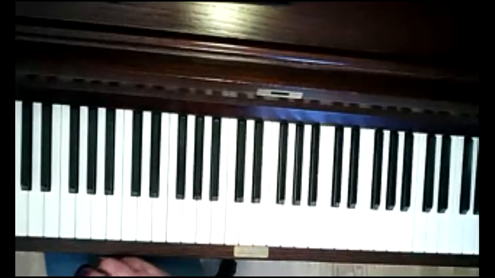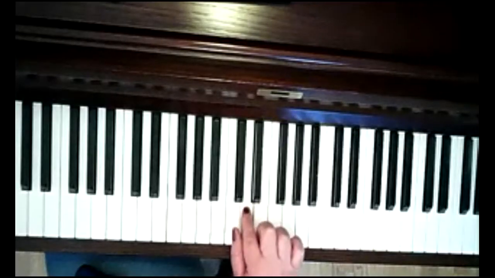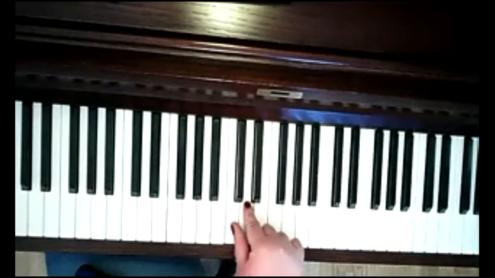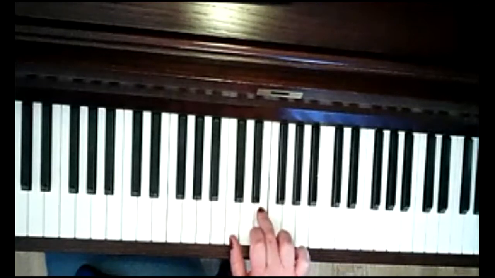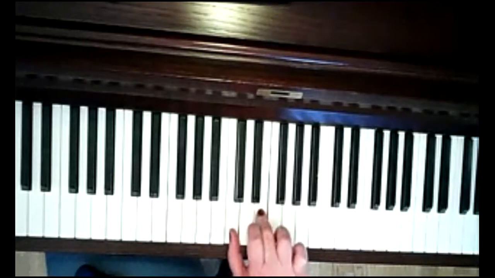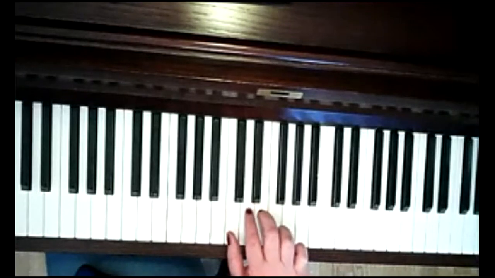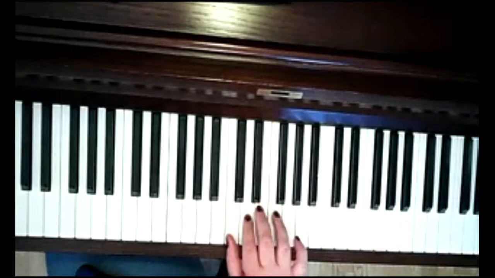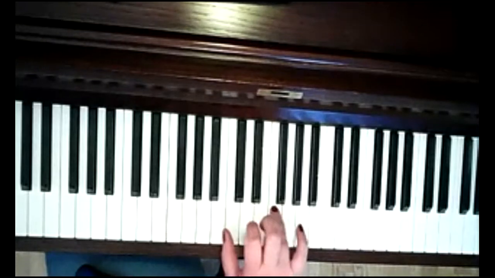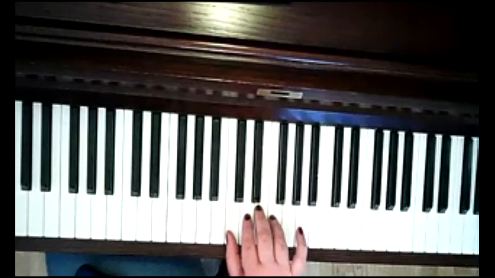So if you're looking at the piano, C and D are a second apart because there are two notes in a row. C and E are a third. We skip a note. There are three white keys in a row here, three letters in a row. C and F are a fourth apart.